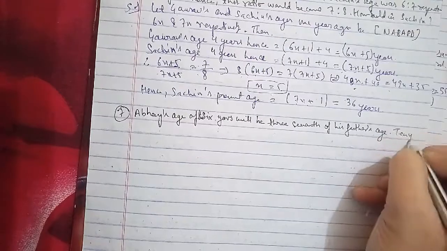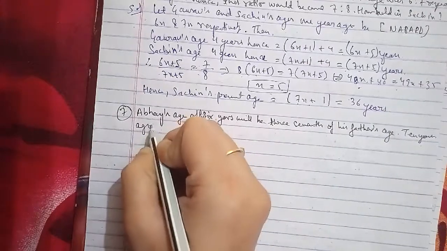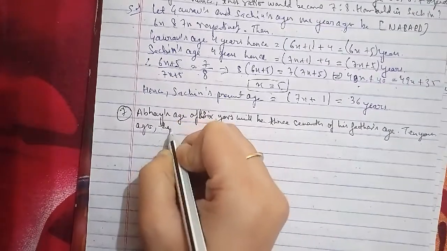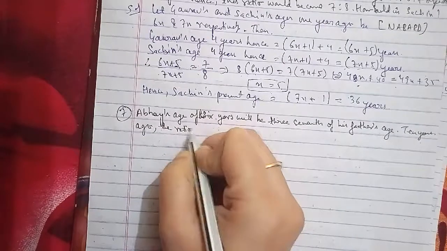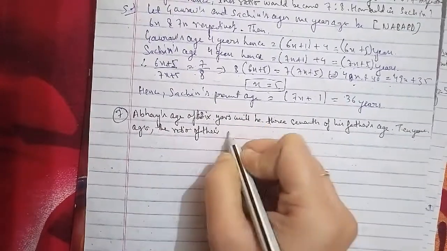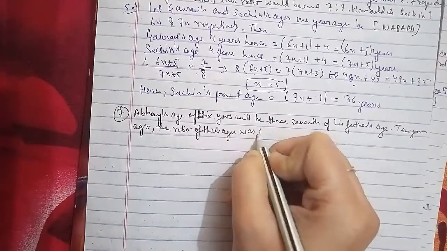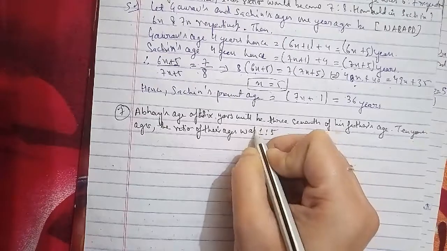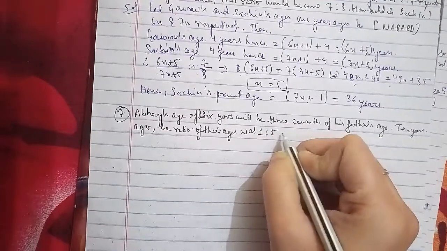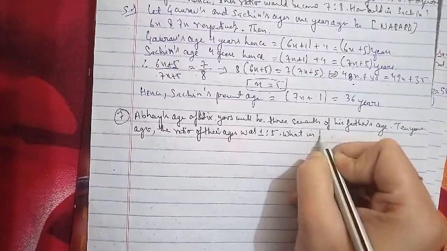Let the ages of Abhay and his father 10 years ago be x and 5x years respectively.